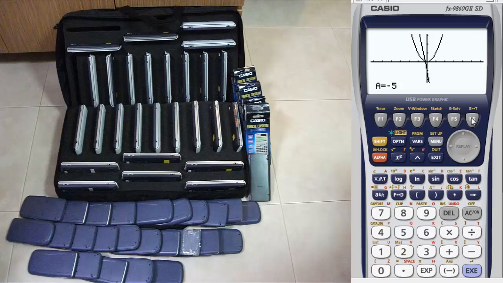The curve is y equals x squared. The straight line now is y equals minus 5x minus 1. Now, if I press execute, the straight line changes to minus 4x minus 1. I press execute again, the straight line is minus 3x minus 1. I press execute again, the straight line is minus 2x minus 1. Notice that the straight line is below the curve.